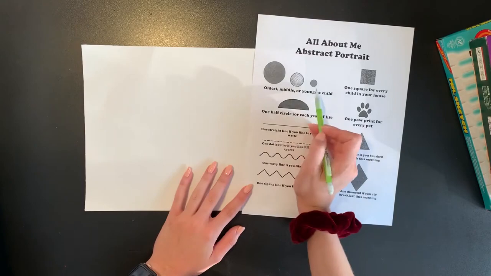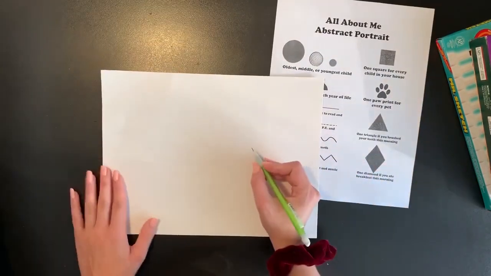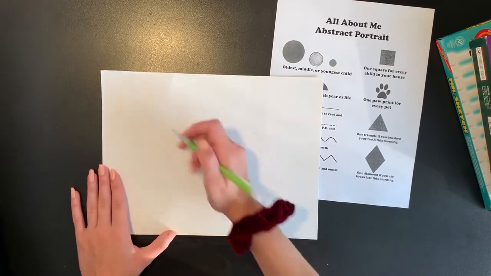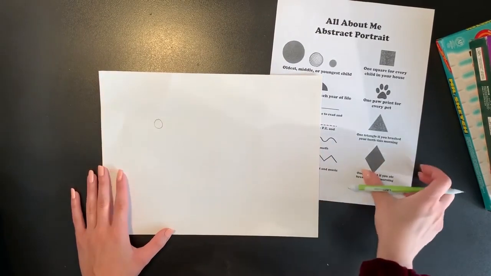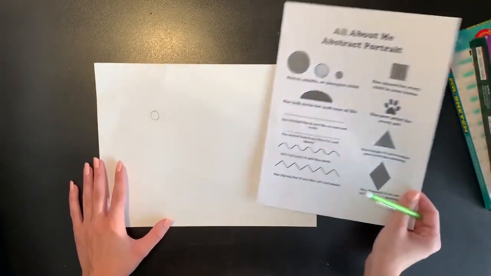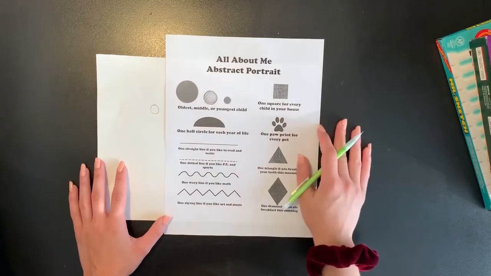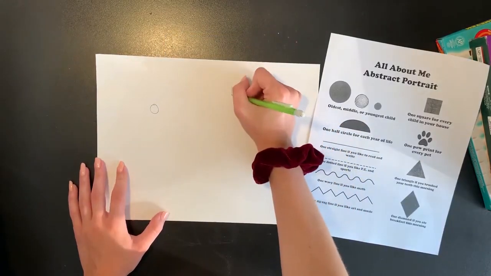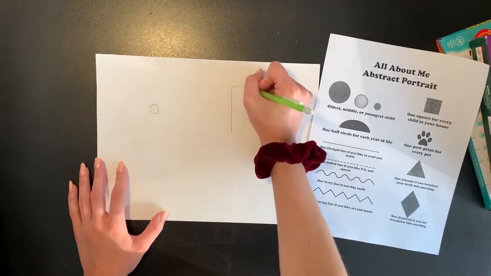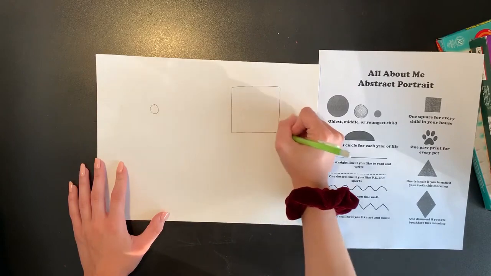So I'm going to start with our first characteristic at the top. I am the youngest child in my family, so I'm going to start on my white paper by just adding a small circle wherever I would like. I think I'm going to put it right there. And you could decide how small you want your circle to be. Now I'm going to add one square for every child in my household. So I have a brother, so I'm going to put a big square because he is my older brother. And again, you can put that wherever you want on your paper.